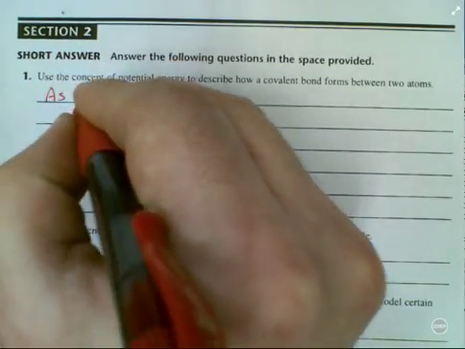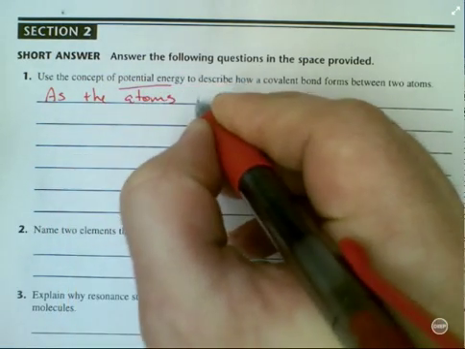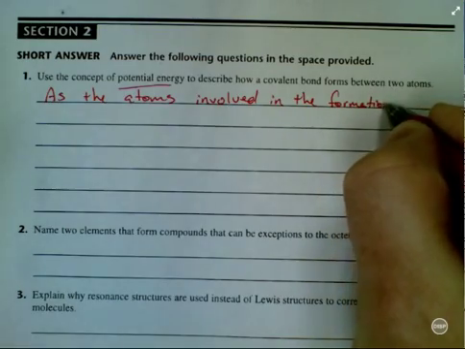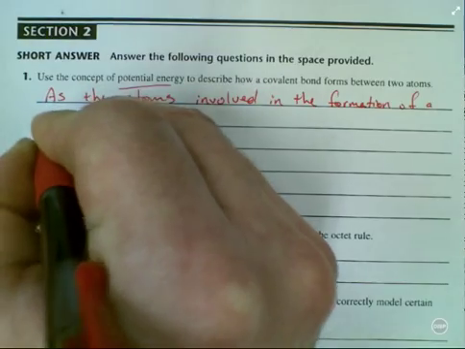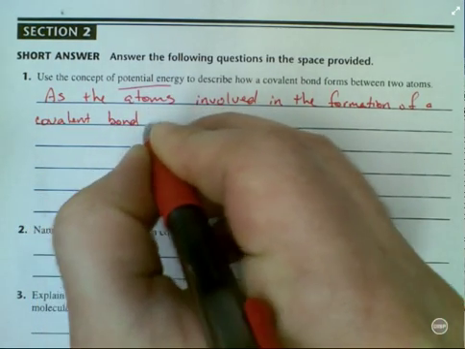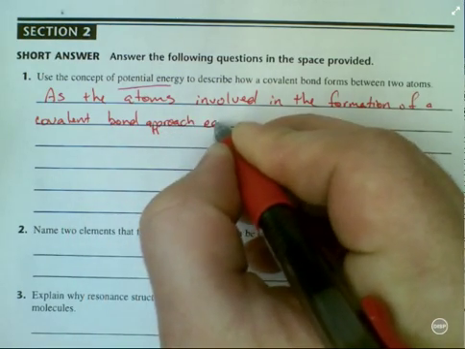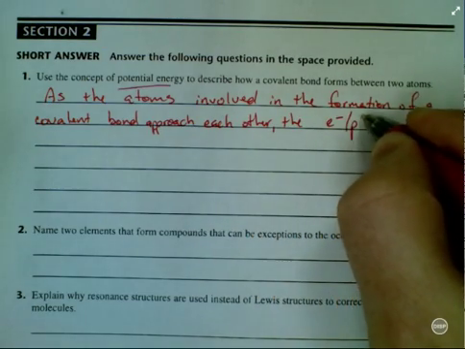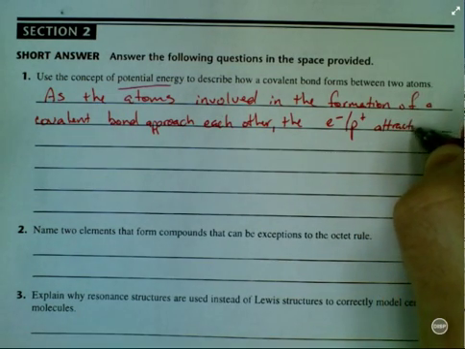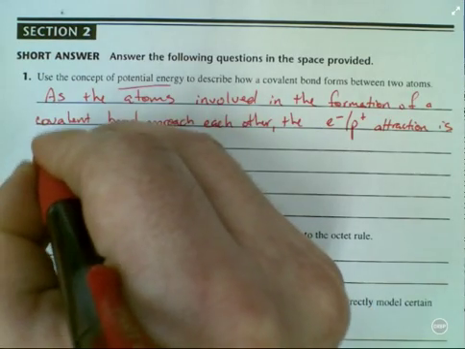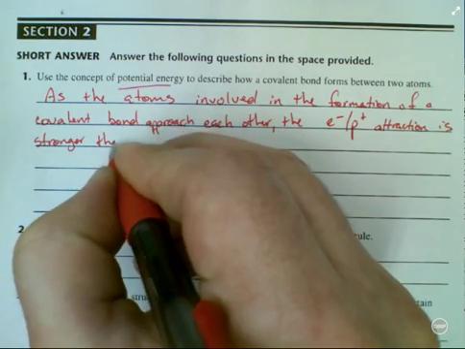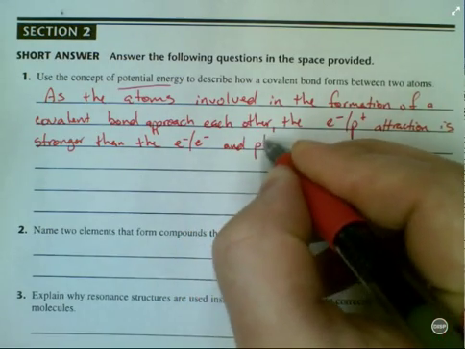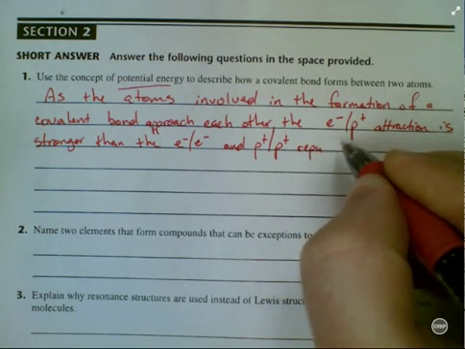Let's take some time. As the atoms involved in the formation of a covalent bond approach each other, the electron-proton attraction is stronger than the electron and proton repulsions.